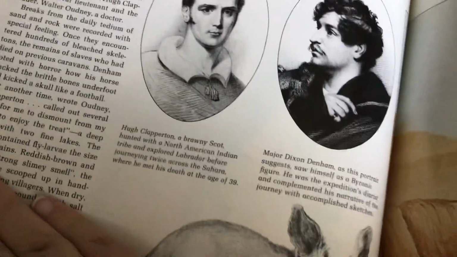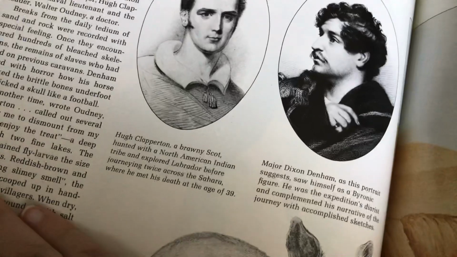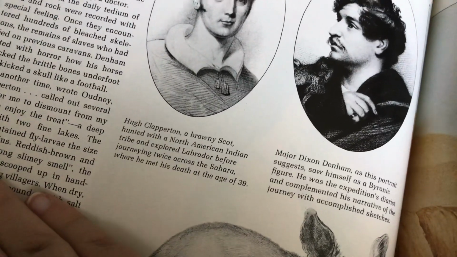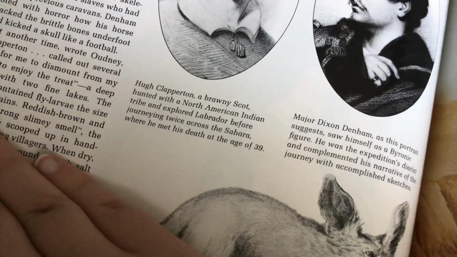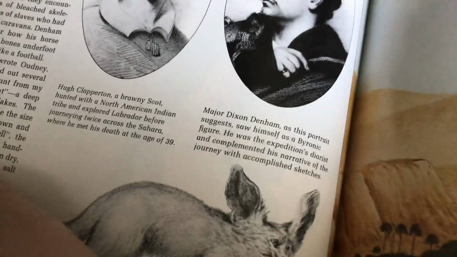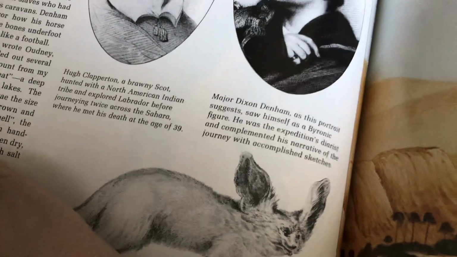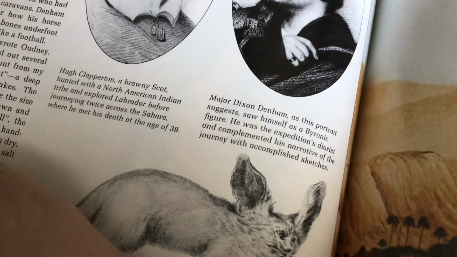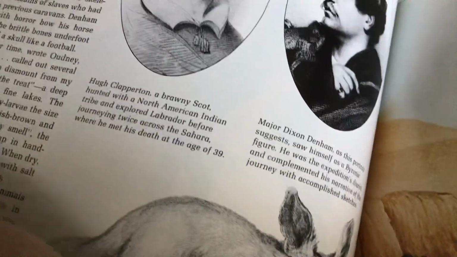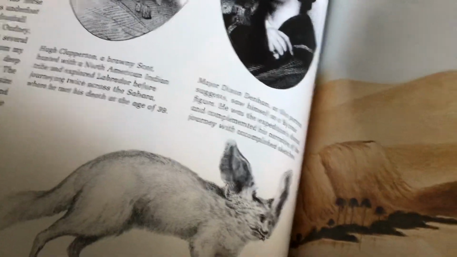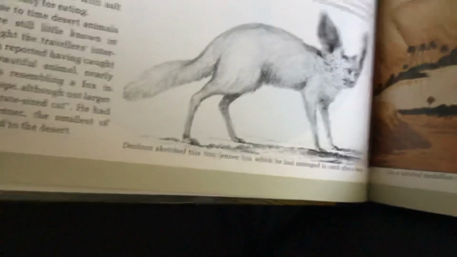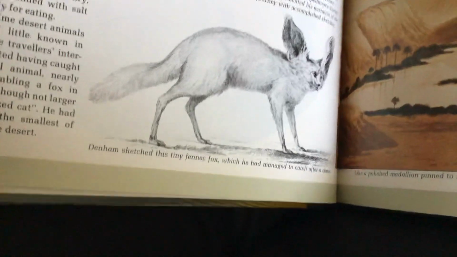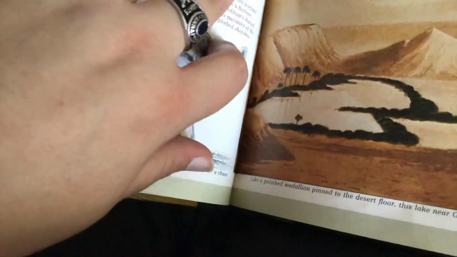Hugh Clapperton, a Borders Scot, hunted with a North American Indian tribe and explored Labrador before journeying twice across the Sahara, where he met his death at the age of 39. Major Dixon Denham, as this portrait suggests, saw himself as a Byronic figure. He was the expedition's diarist and complemented his narrative of the journey with accomplished sketches. Denham sketched this tiny fennec fox, which he had managed to catch after a chase. Look at those ears.